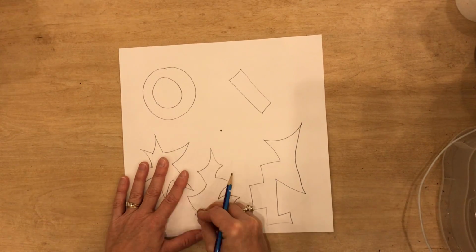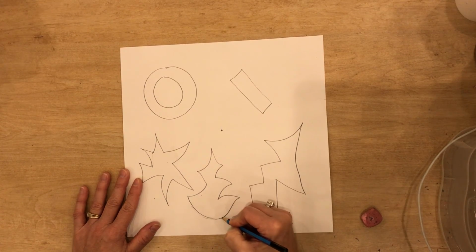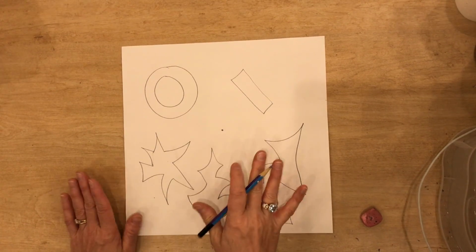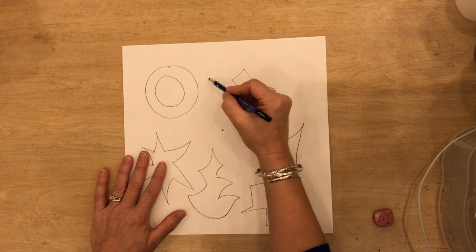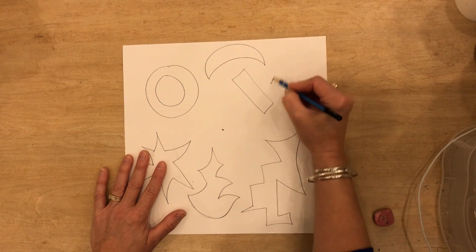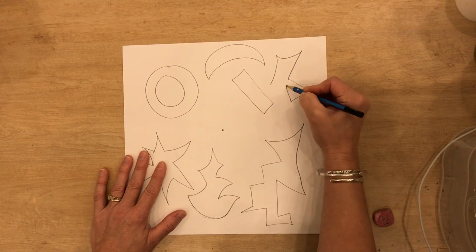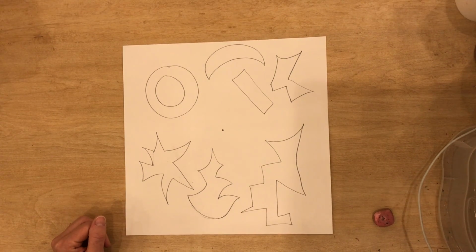All right, so now that you have your first 5 shapes drawn in, just so you're aware, you might be adding more. Most likely you'll add some more. In fact, I'm going to go ahead and add another curve here, and I'm going to add something else there, just to give it a little bit more.